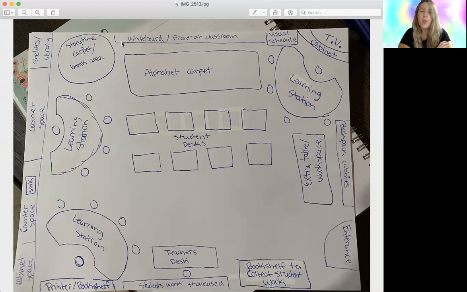so that they can focus on what I'm reading, or they can just feel comfortable and safe. And up here I have the whiteboard in the front of the classroom, and on the side of the whiteboard, I'm going to have a big visual schedule so that the students know exactly what's going on throughout the day so they're not surprised.